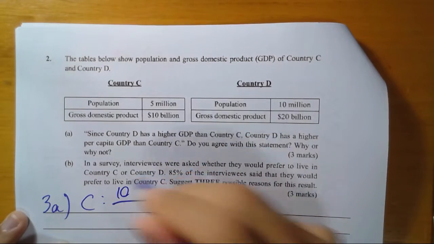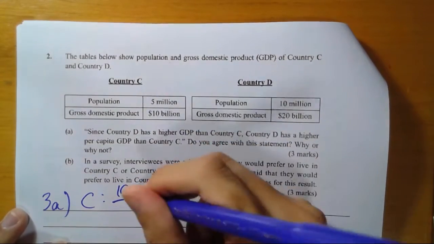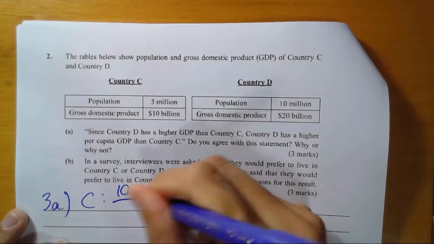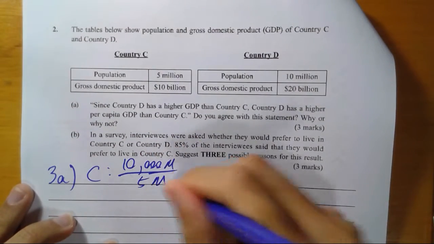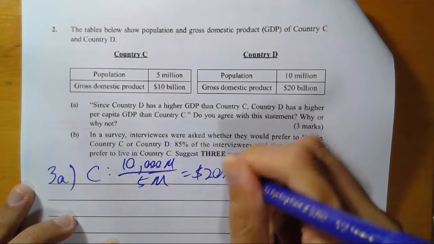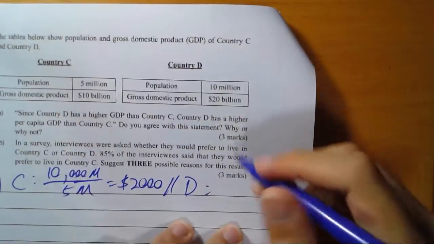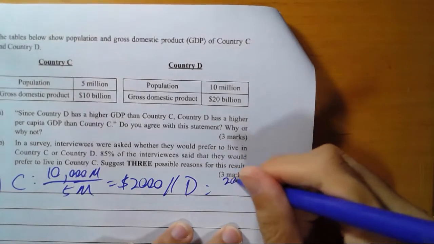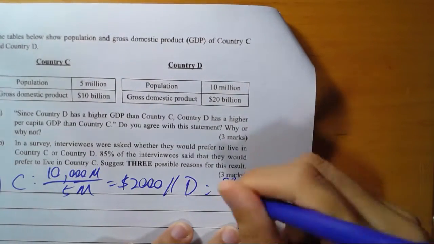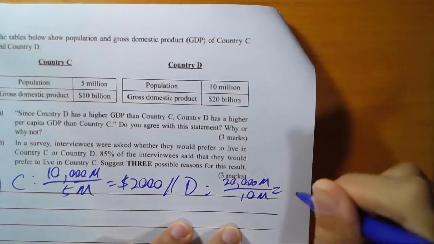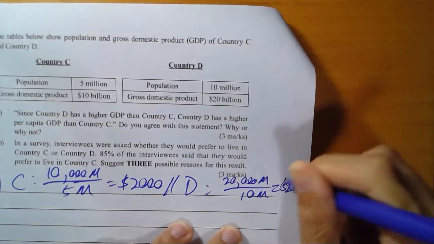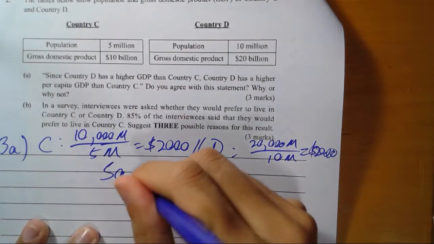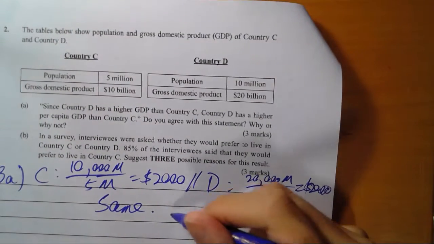Remember this is a billion divided by 5 million. It will be 2,000. For D, again a billion divided by 10 will also be 2,000. Therefore, they are actually the same. So, disagree.